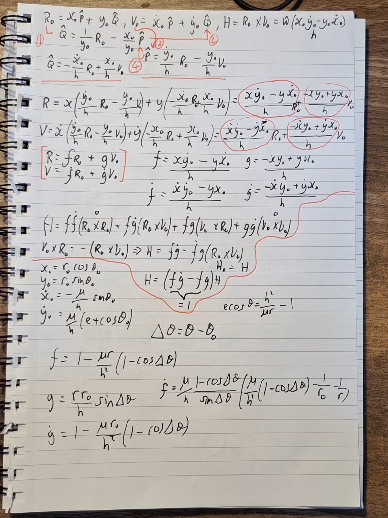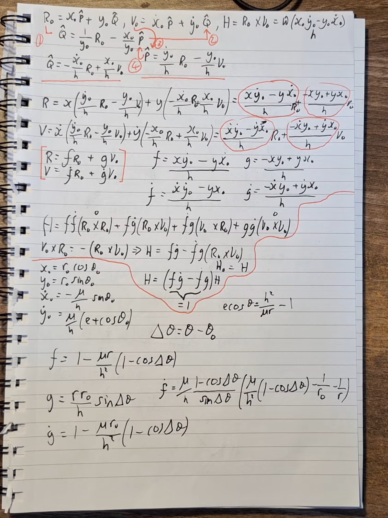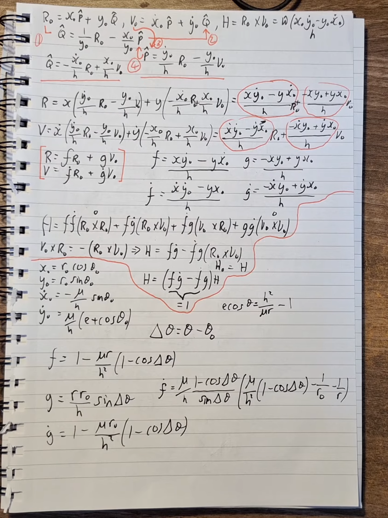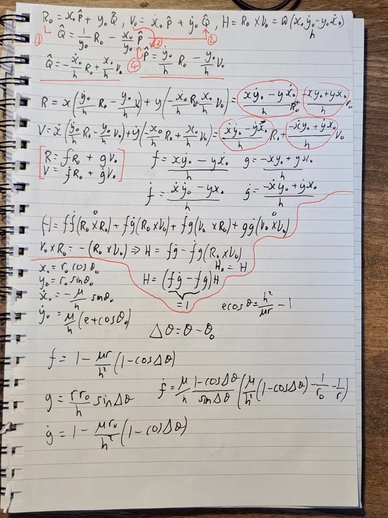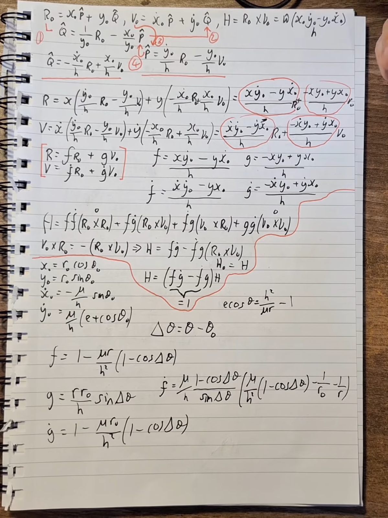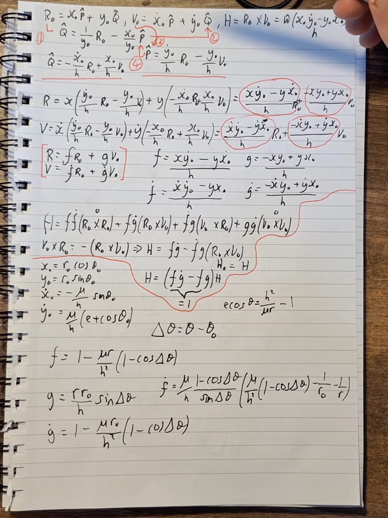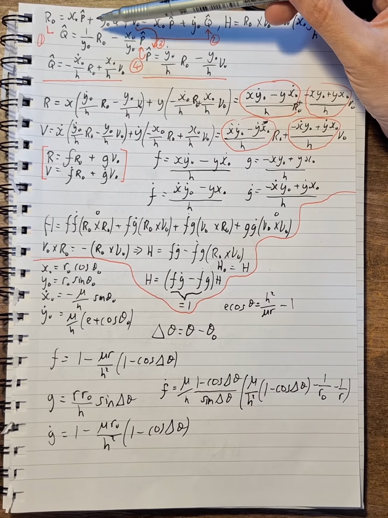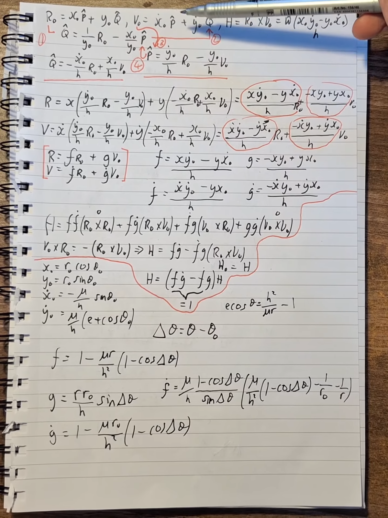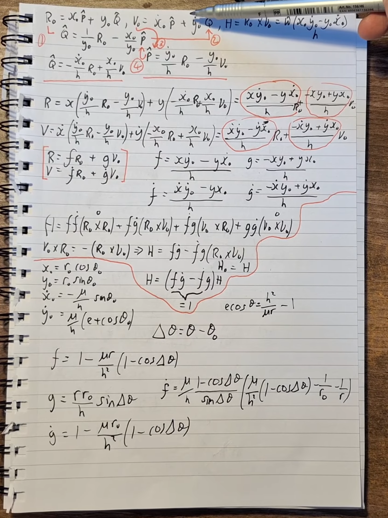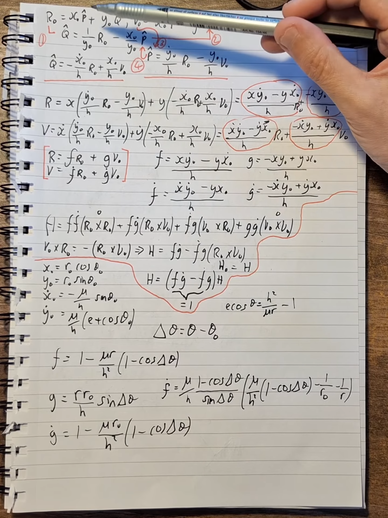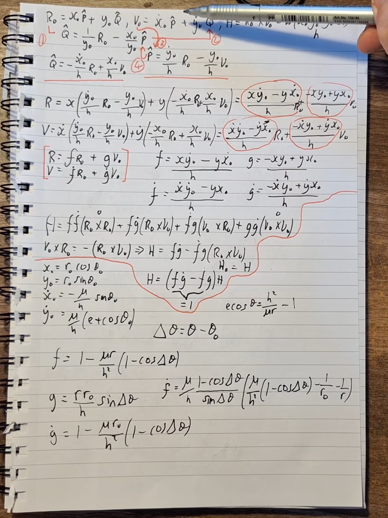But to start off with, and it is a bit long-winded, and I've tried to keep it all on one page, and I've probably simplified a few things or skipped a few things in places, but try not to get too concerned. Starting off with the radius and the velocity vectors that we saw in the perifocal frame video, and these are at our initial conditions.